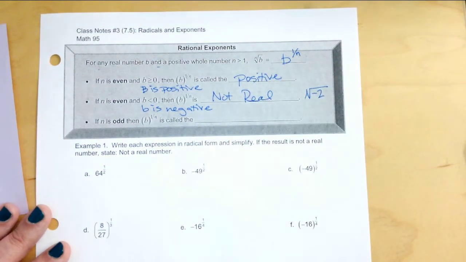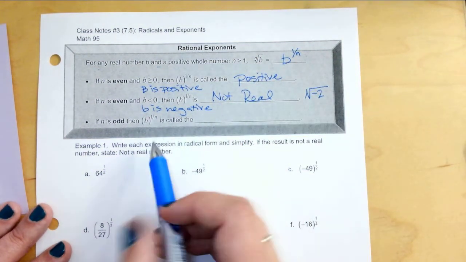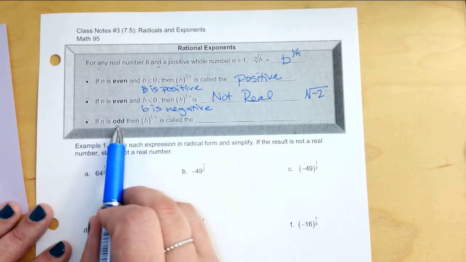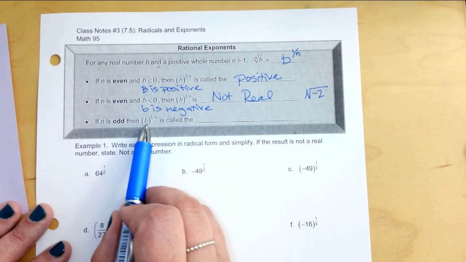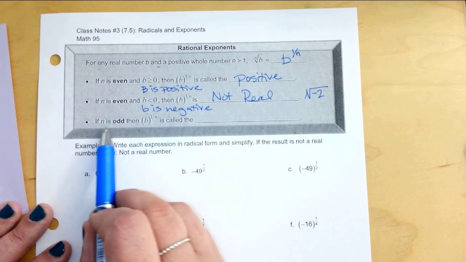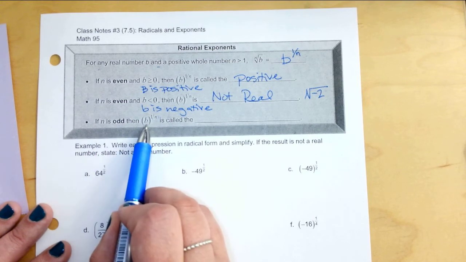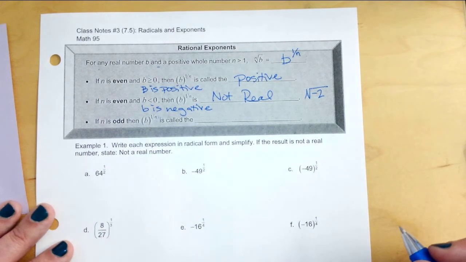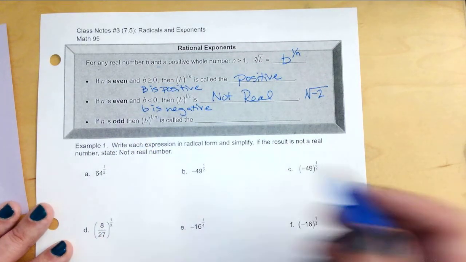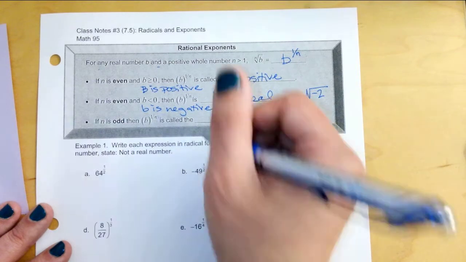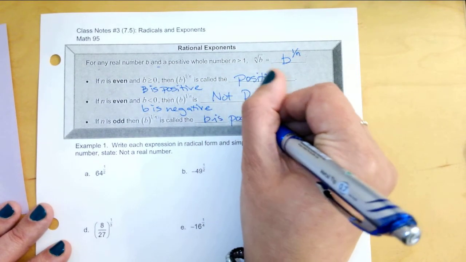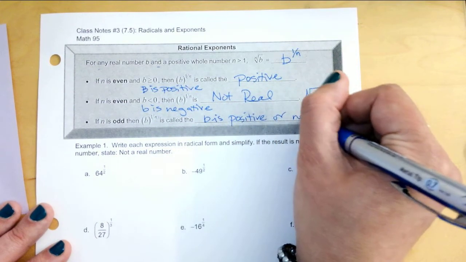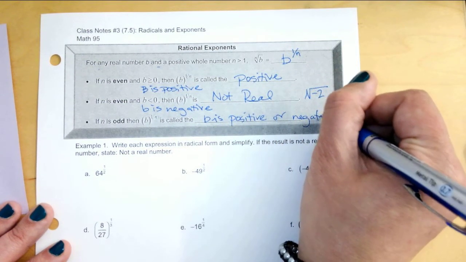Remember, this is what we were writing the other day. And then if the nth root is odd, b could be anything, positive or negative, depending.